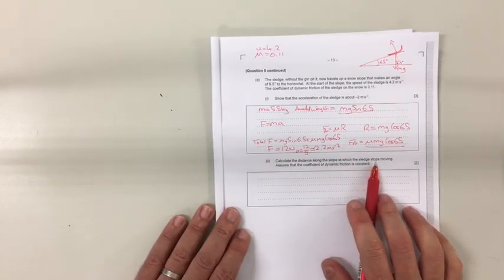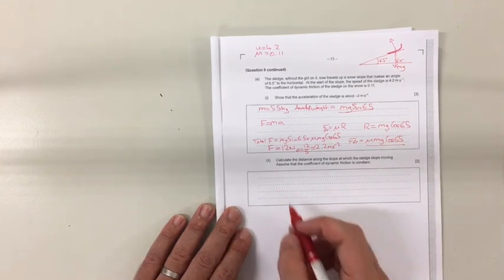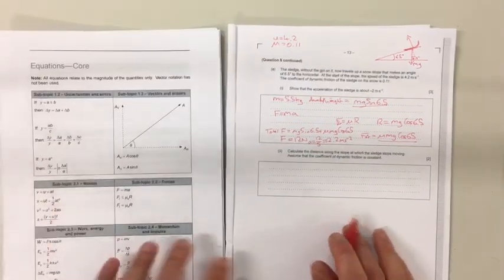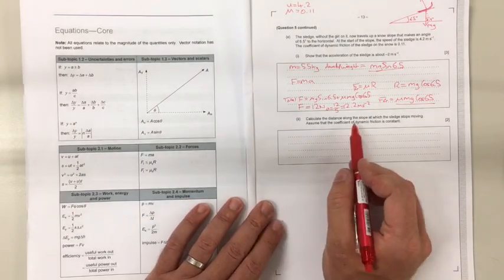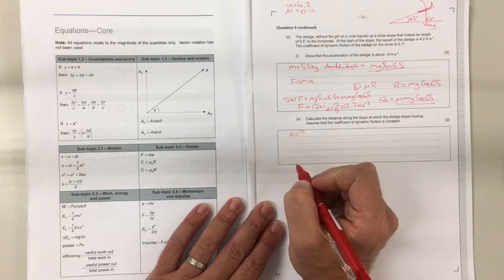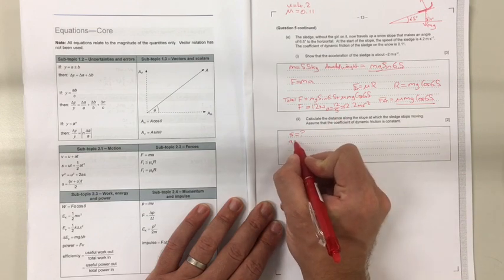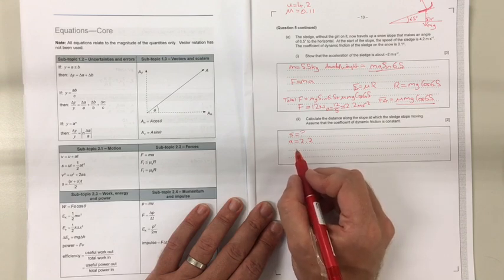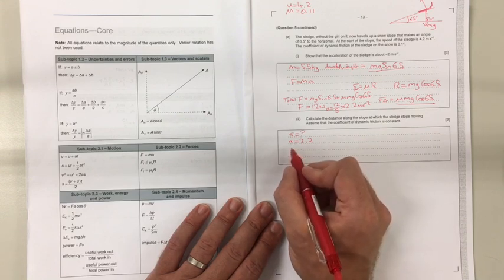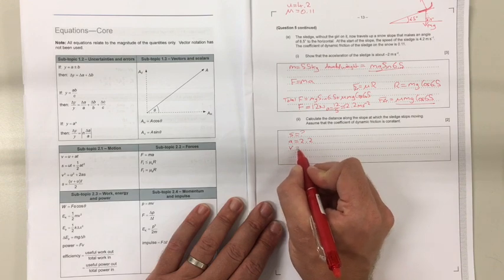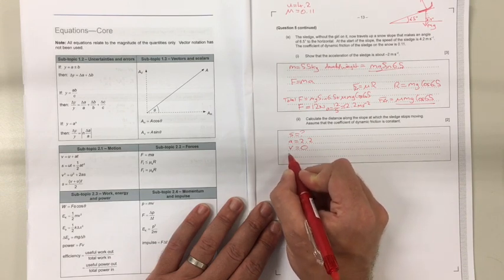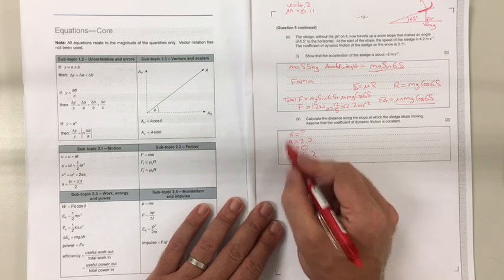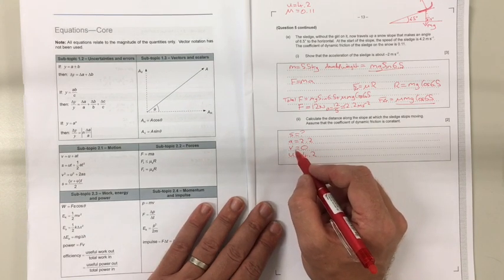Calculate the distance along the slope at which the sledge stops moving. Well, for this we just need to use a suvat equation, so let's bring in our suvat equations over here, and we want to find s. We've got the acceleration, the final speed is 0, and the initial speed, which they've given us in the question, is 4.2. So we need a suvat equation with these four in it.